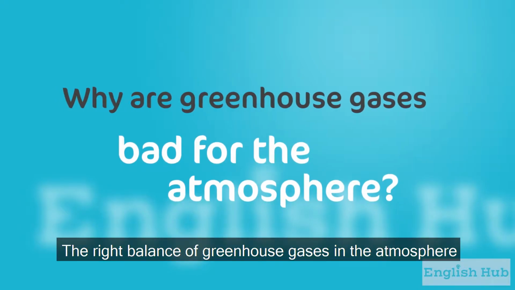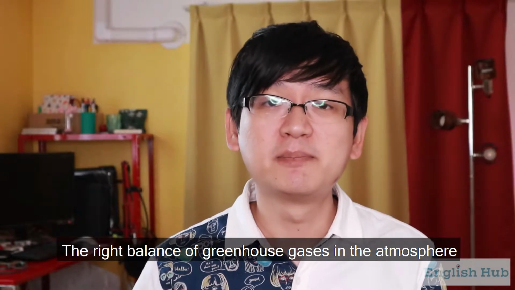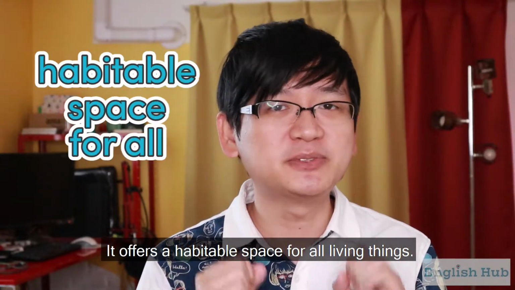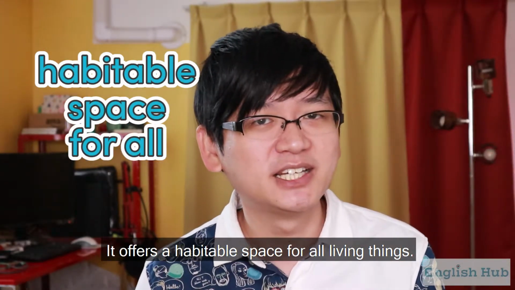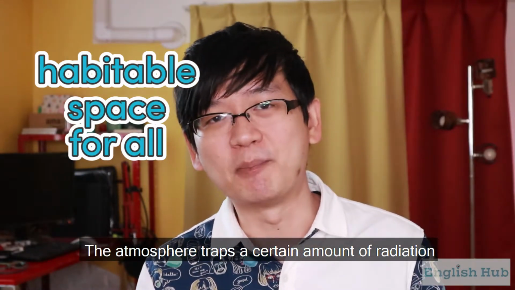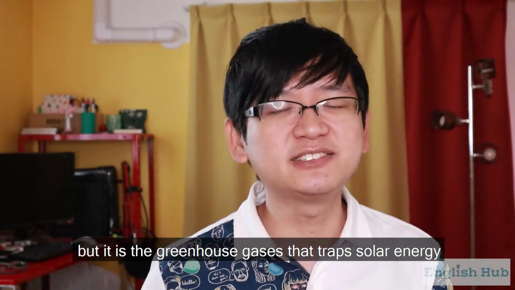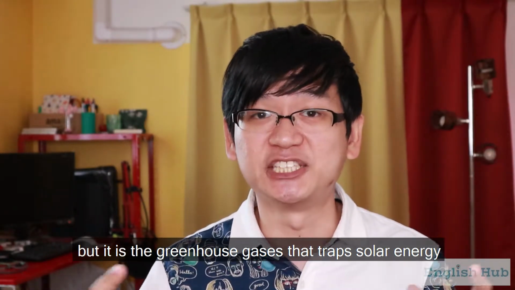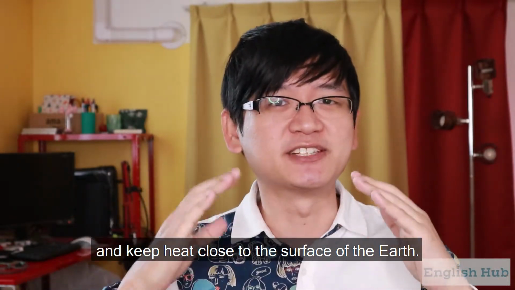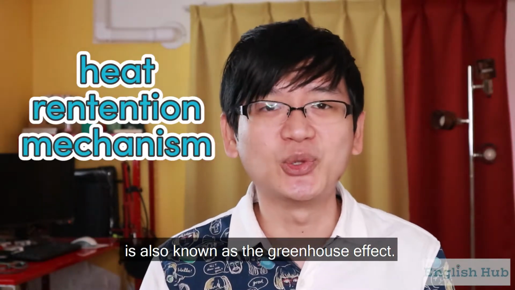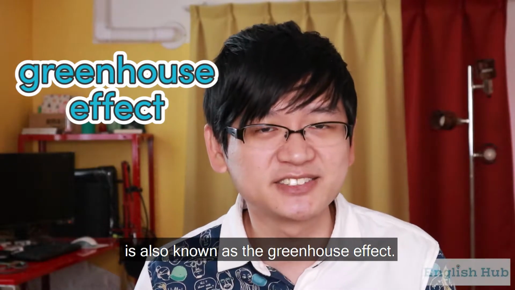The right balance of greenhouse gases in the atmosphere provides a steady climate on Earth. It offers a habitable space for all living things. The atmosphere traps a certain amount of radiation from the sun itself, but it is the greenhouse gases that trap solar energy and keep the heat close to the surface of the Earth. This heat retention mechanism is also known as the greenhouse effect.